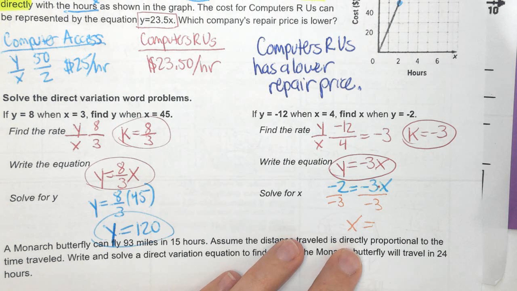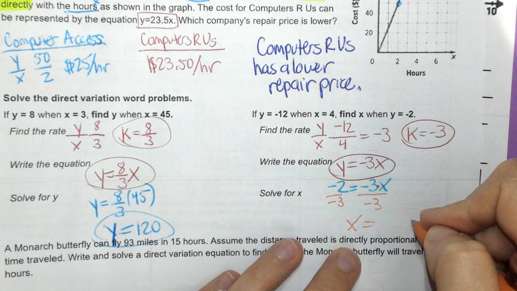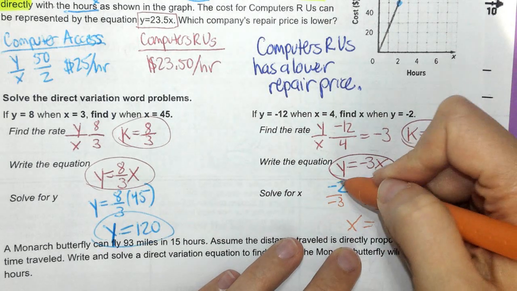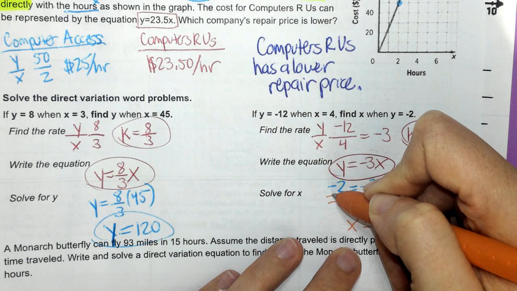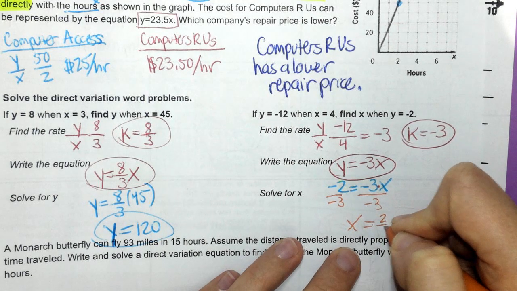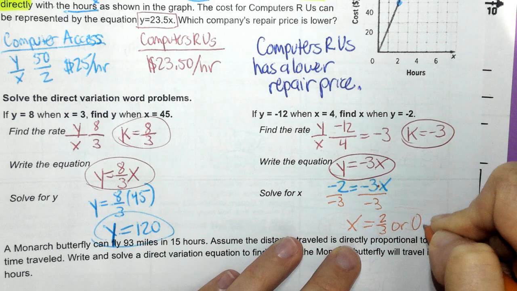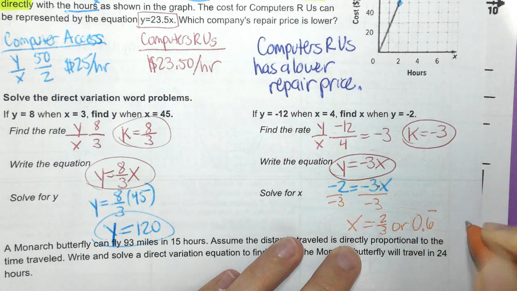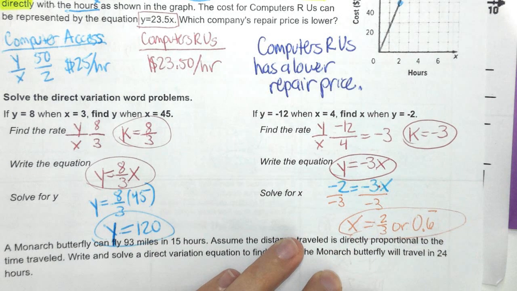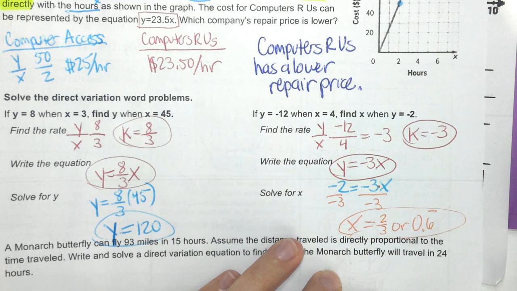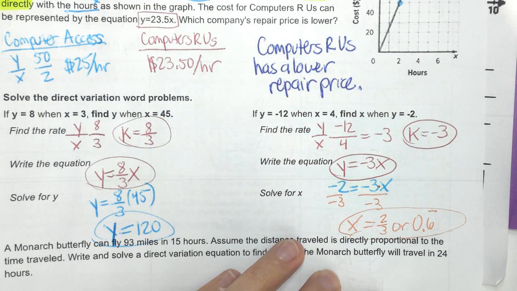Yeah, I think so. Breeza. I'm sorry? So 0.6 repeating. Okay? You can write it as a decimal, or you can just keep it as this fraction. A negative divided by a negative is a positive. You can write it as 2/3 or 0.6 repeating. Okay? Any questions on that one?